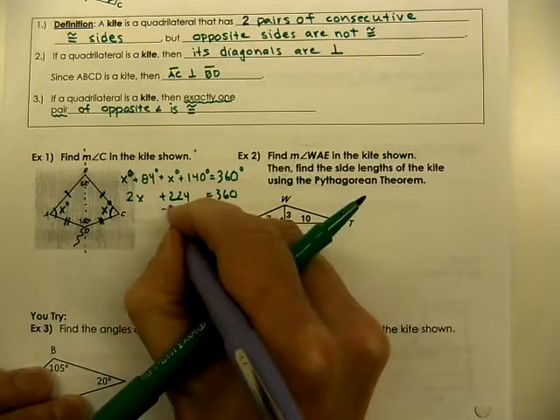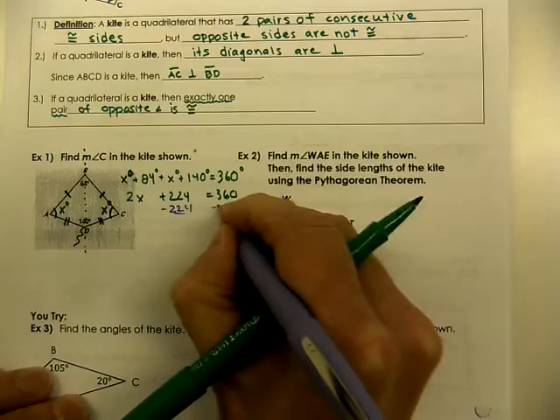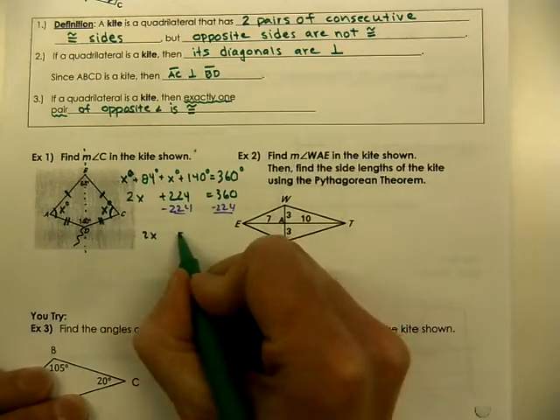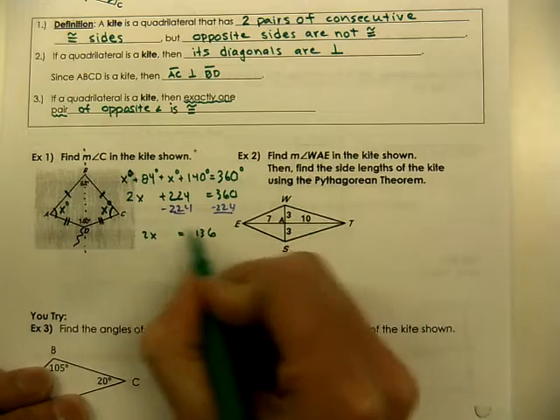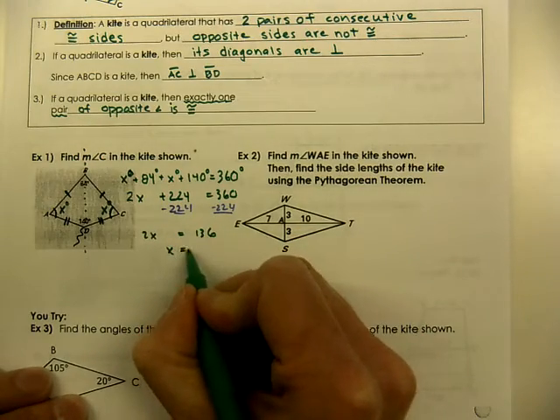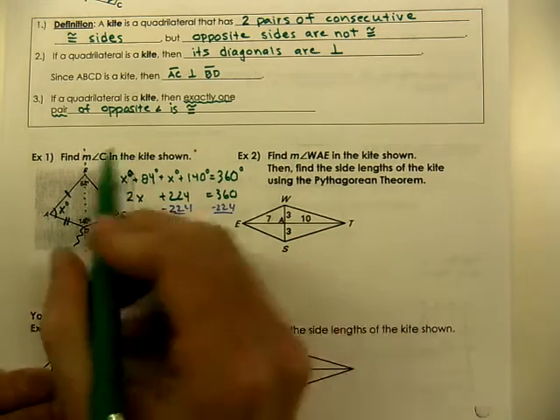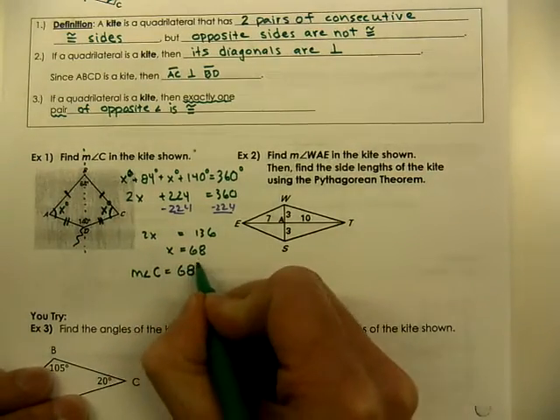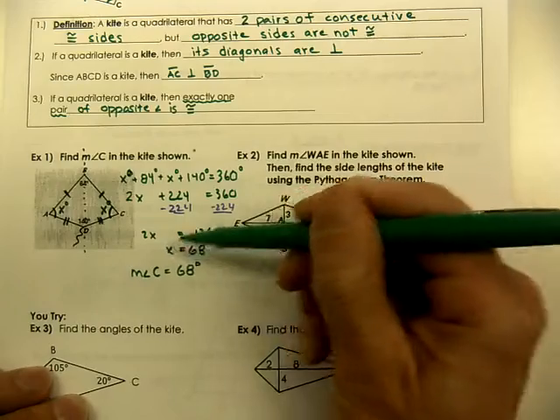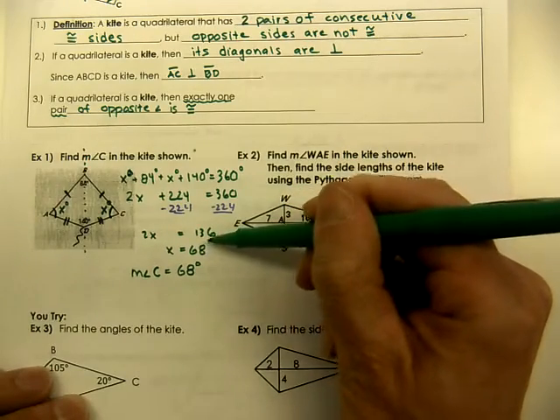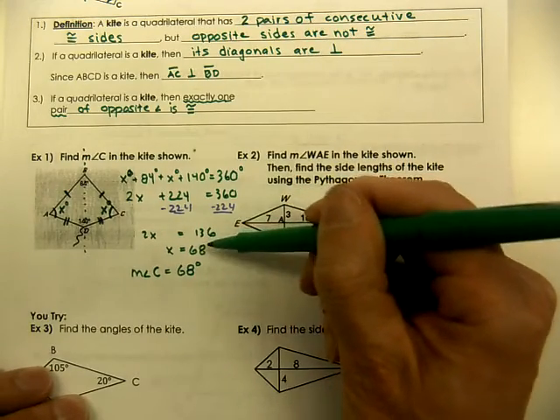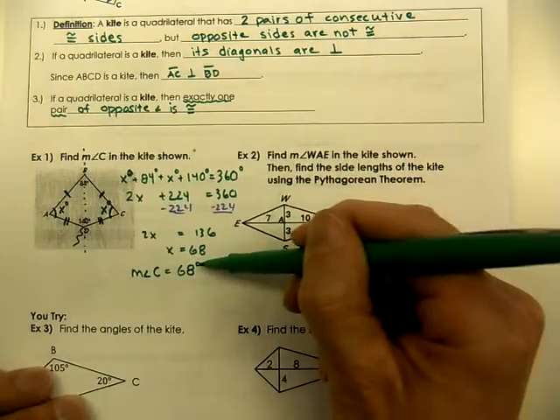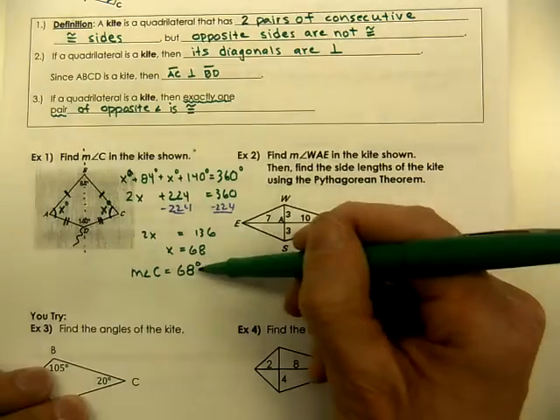Let's move the constant terms to the right. We're subtracting 224 from both sides. So we have 2x on the left and 136 on the right. So dividing away the 2 to isolate the variable, we get 68. So the measure of angle C is 68 degrees. So notice that the variable x is 68. It does not have the degree symbol because that is just a variable, but the angle measure does have the degree symbol because angles are measured in degrees.